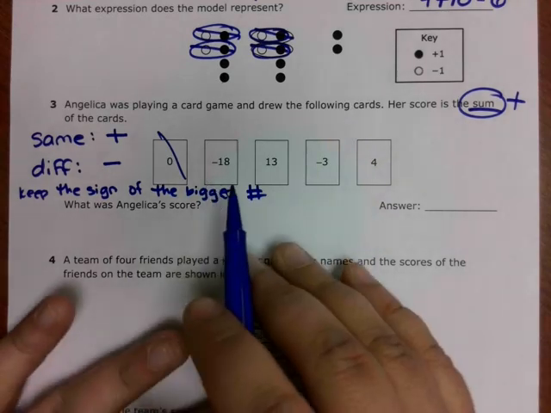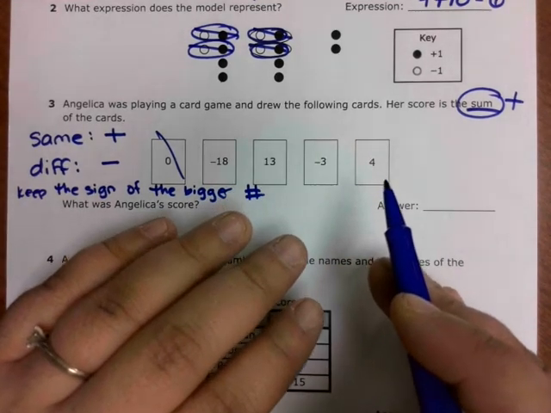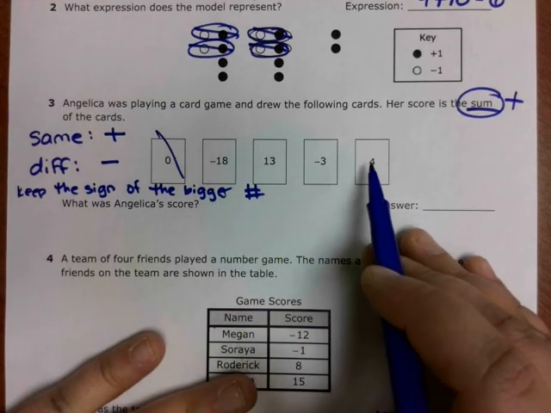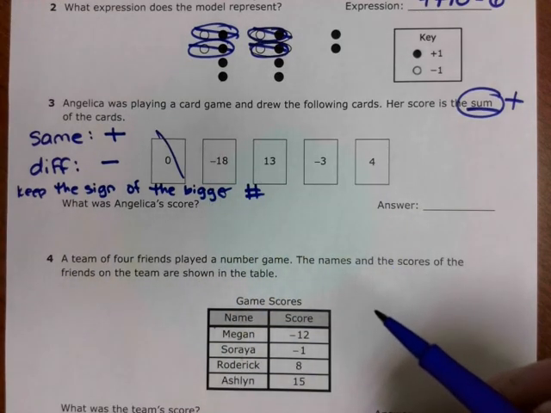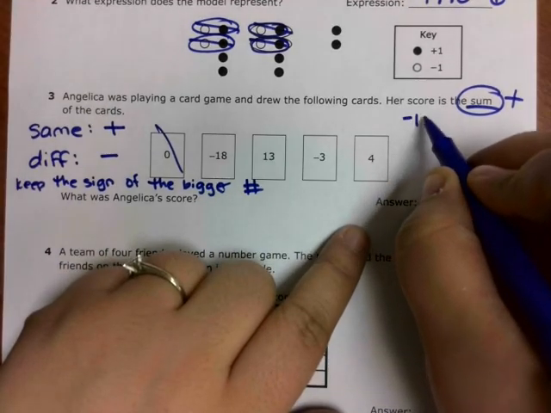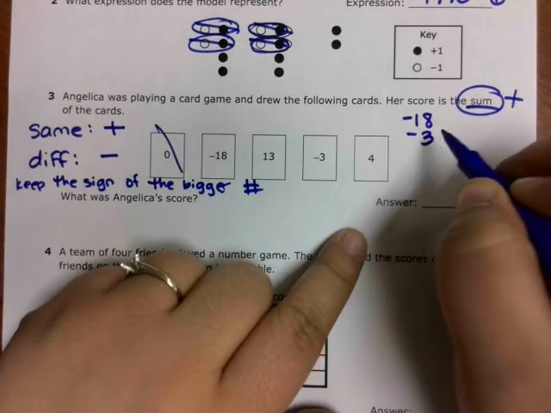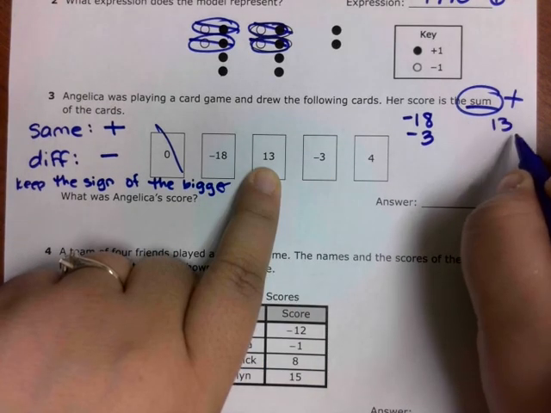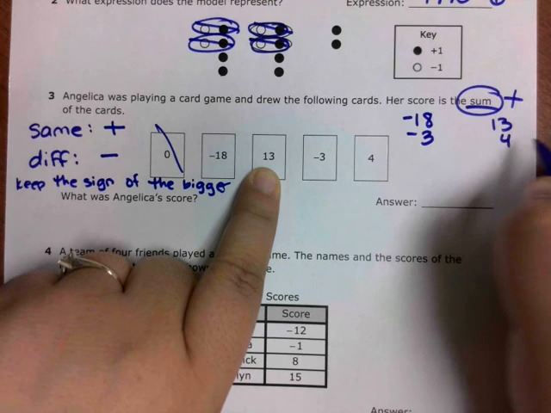So what I'm going to do now is take these other 4 numbers and add them together. But we have to be careful because they're different signs. So to keep it simple, I'm going to group my negatives on one side, -18 and -3, and my positives on the other side, +13 and +4.